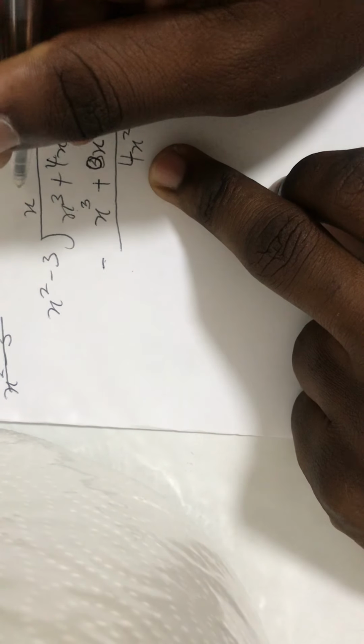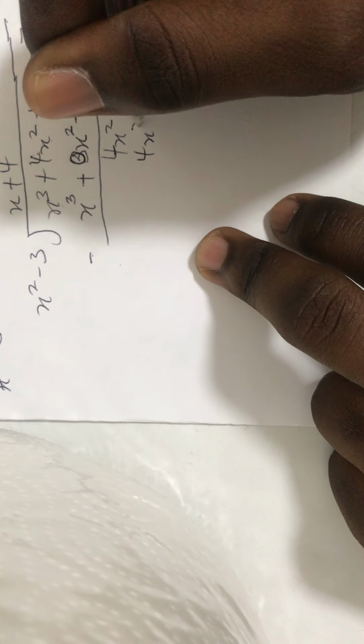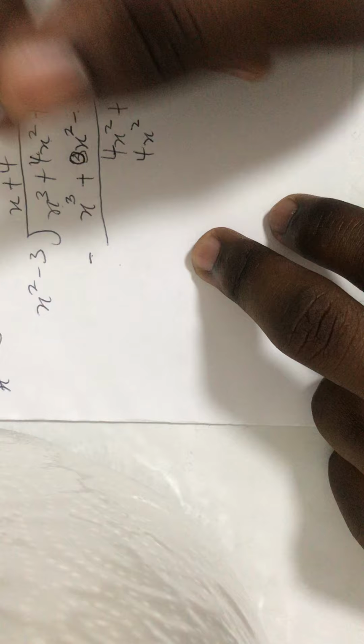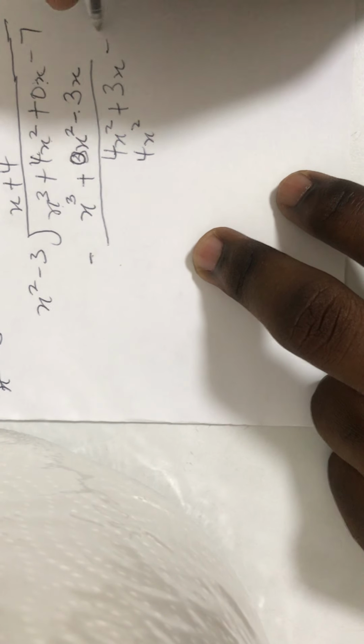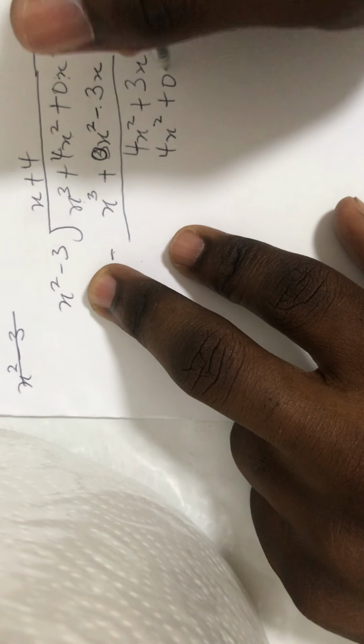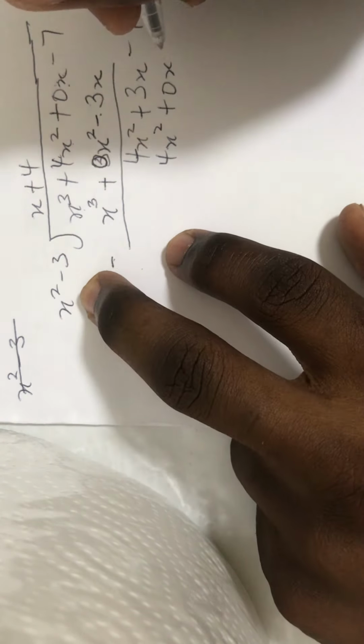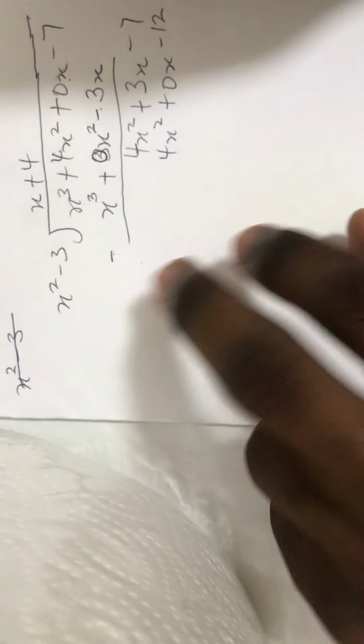So now we divide again, so now we get 4. So now plus 4. Then when you multiply, you get 4x squared. Then let this come minus 7, 4x squared. Now we don't have x again, so you have to bring a 0x before you bring the minus 12.